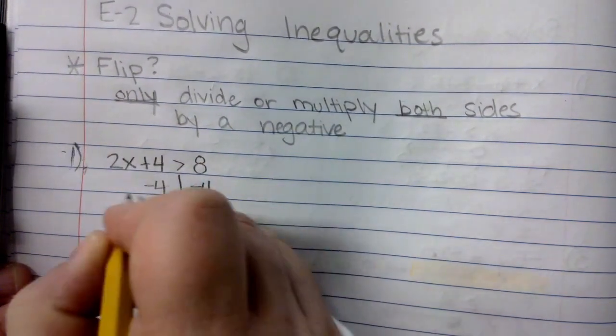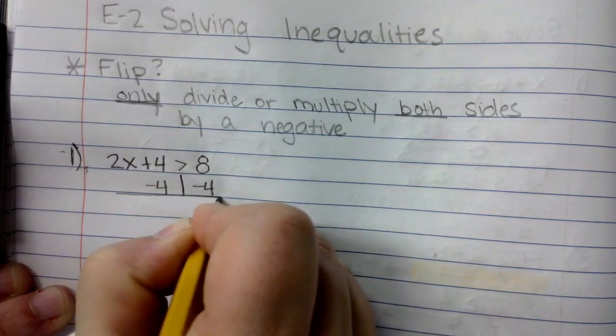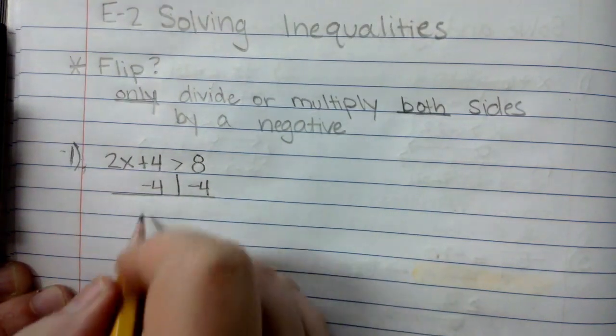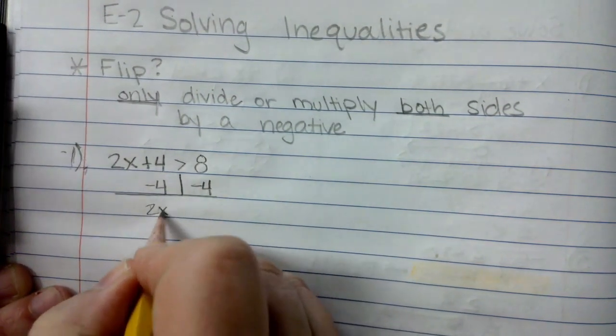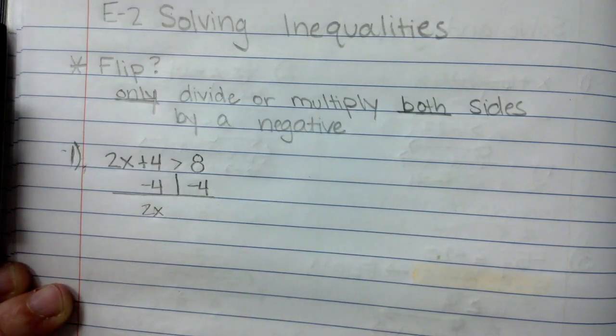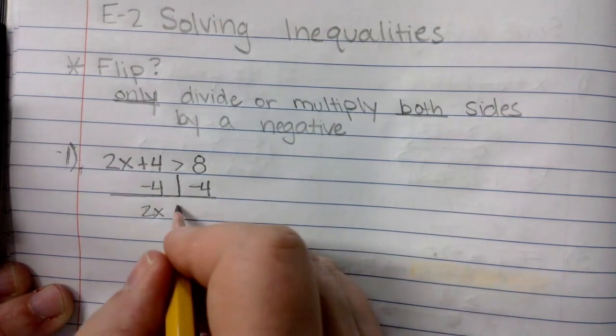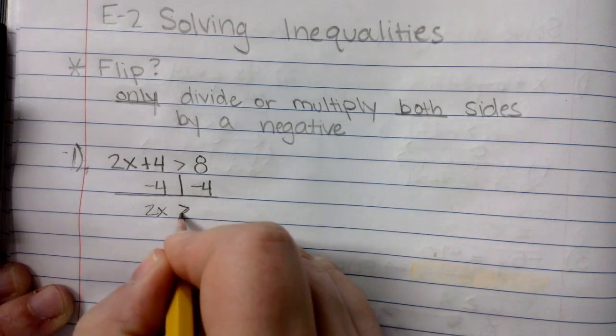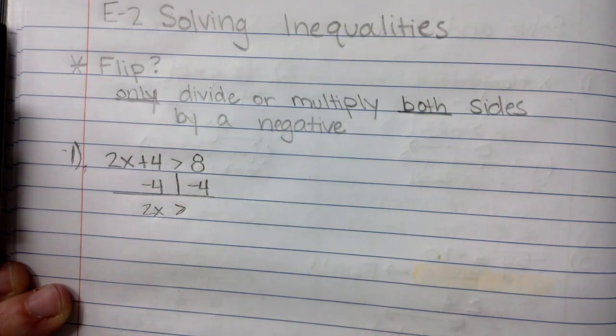So I'm left with 2x. Now, did I do any multiplying or dividing here? Nope, so I don't even need to think about flipping. I'm just going to keep my sign the same. What is 8 minus 4? 4.